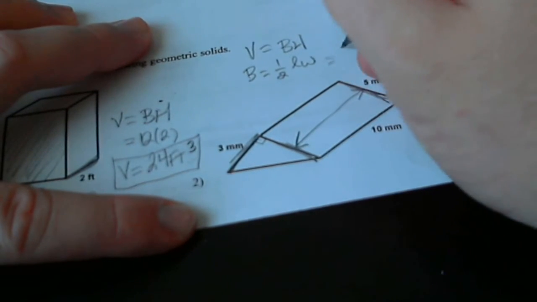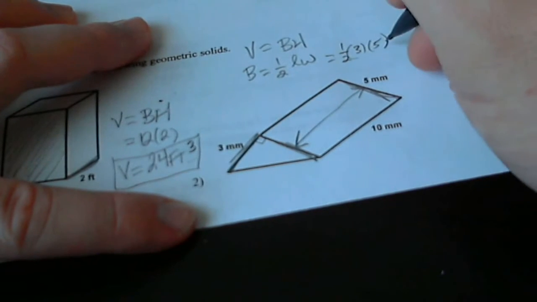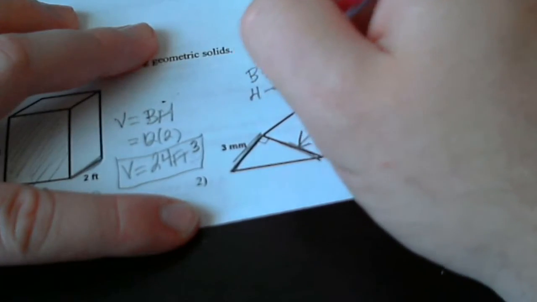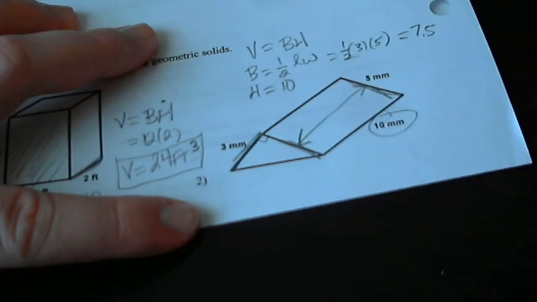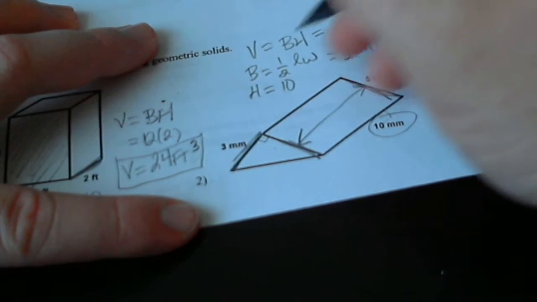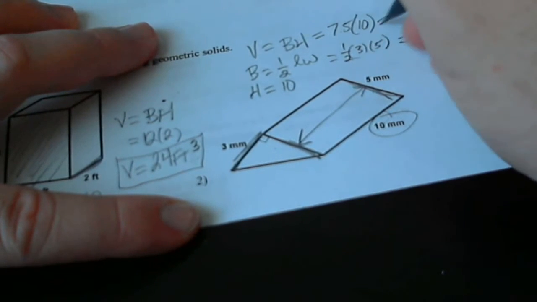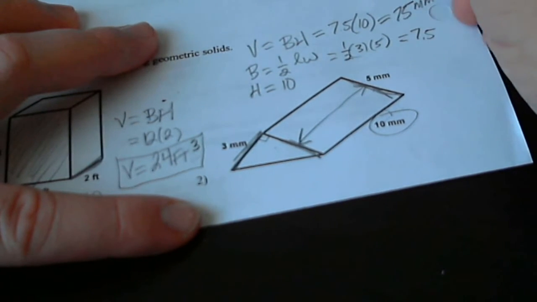So we have 1/2 times 3 times 5. 3 times 5 is 15, half of that is 7.5. And the distance between the two triangles on our triangular prism is 10. Multiply those two together, so we have base times height, which is 7.5 times 10, which is 75, and we're in millimeters cubed.